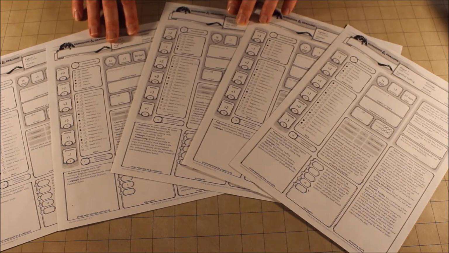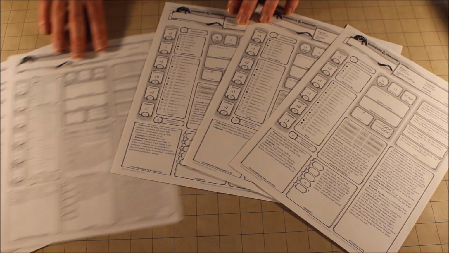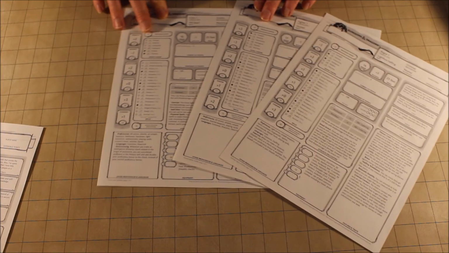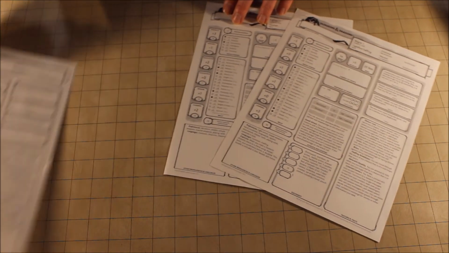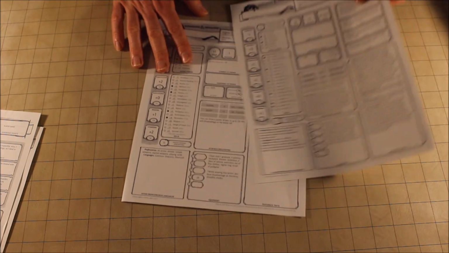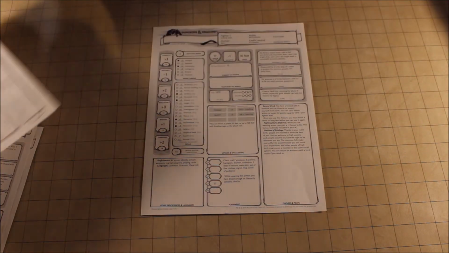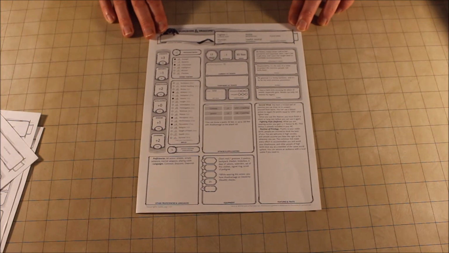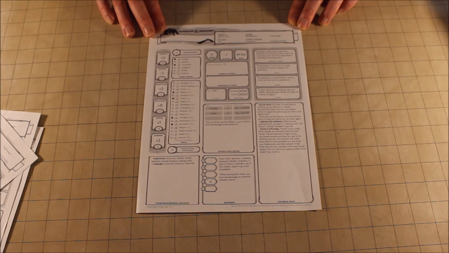Now, I don't think the best solution is to start with any of those. I always start with the fighter. The fighter is by far the simplest character out of all of them to understand, so I'm going to get rid of everything else and I'm going to stick with this particular character sheet. I'm going to run you through basically where everything is and what it does.